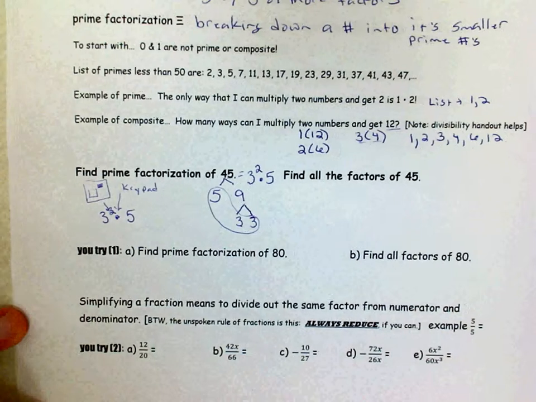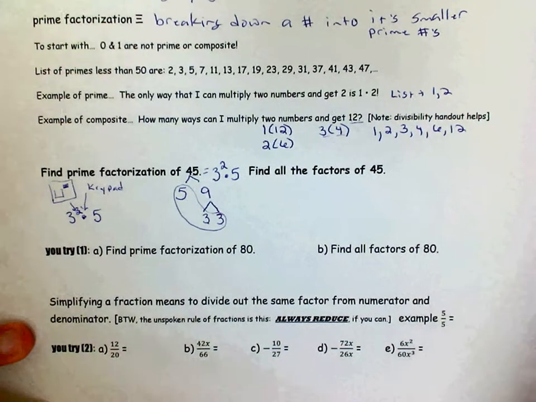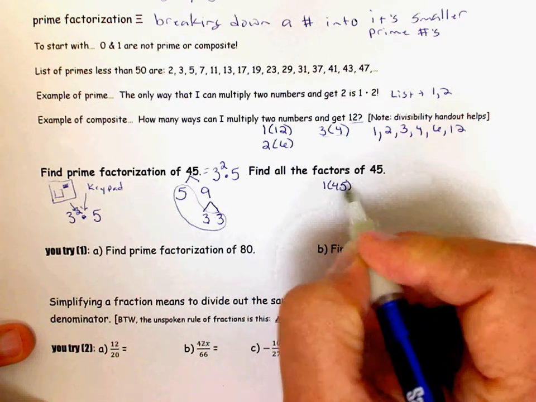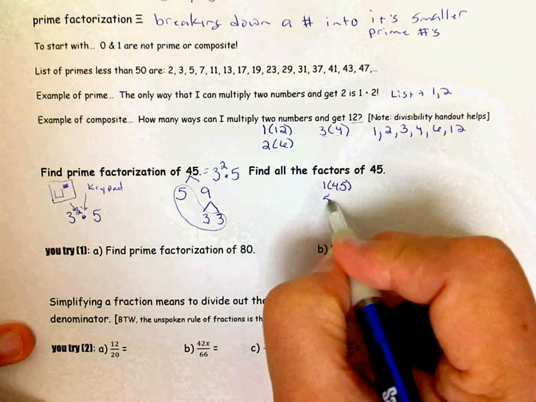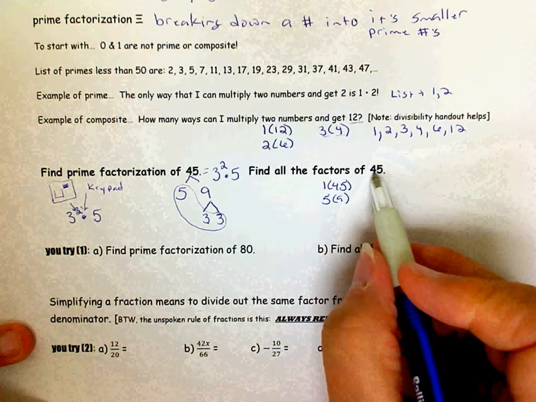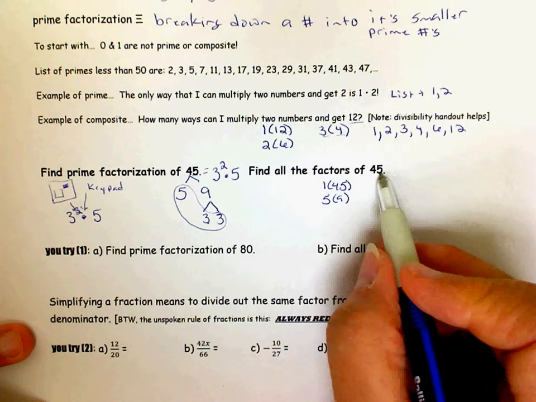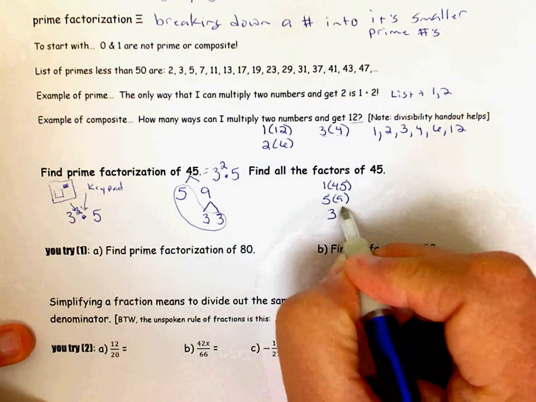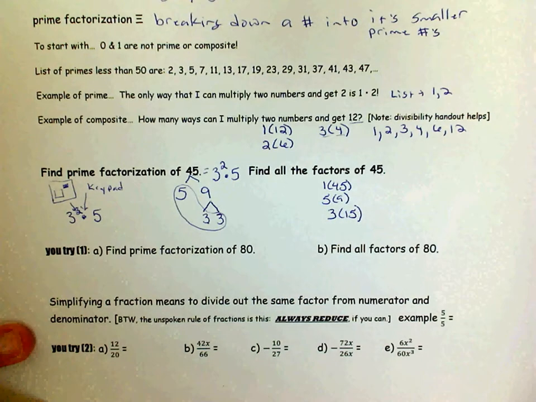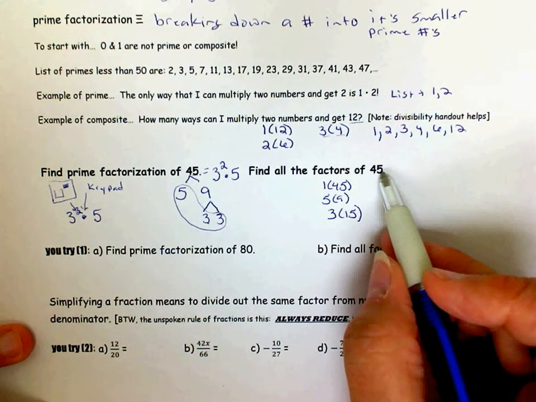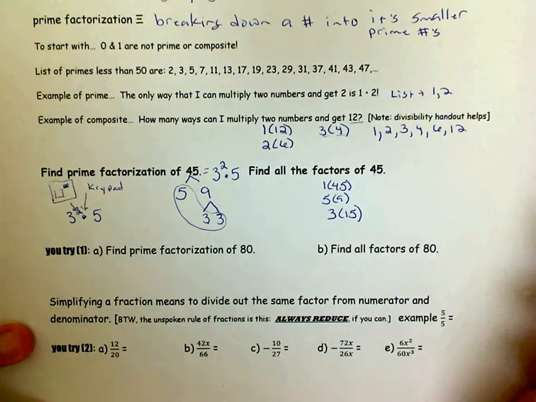Now, find all of the factors of 45. Well, 1 times 45 is 45, and as we saw here, 5 times 9 is 45. Well, 4 plus 5 is 9. 9 is divisible by 3. So we can put 3 into that, and that would give us a 15. Can we divide it by 2? No, it's not even. What about 4? Well, that doesn't go into 45 at all. It goes into 44, but not 45.